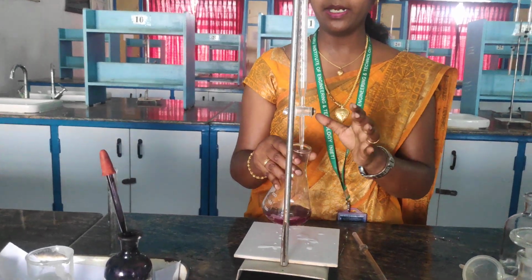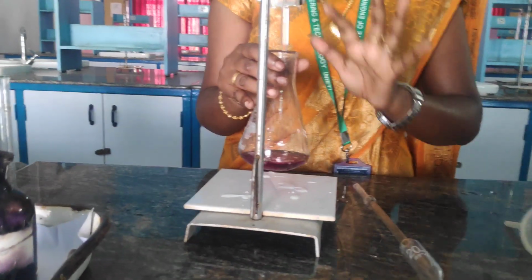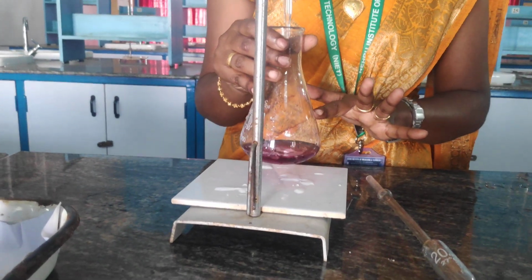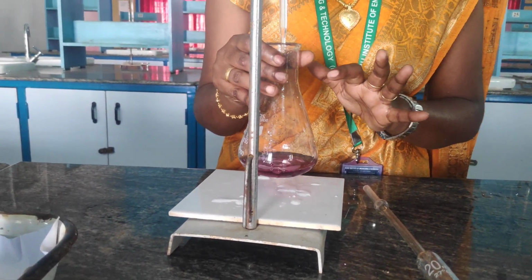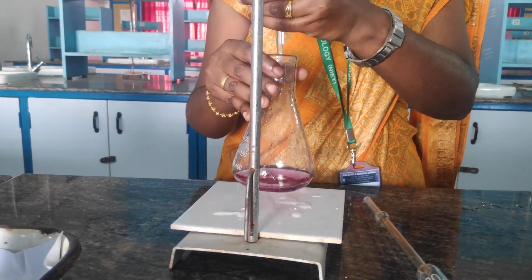I am going to titrate this with EDTA. So I am having EDTA in my burette. I am having the boiled water sample in my flask along with the additional reagents, ammonia buffer and EBT. So let's see the titration.